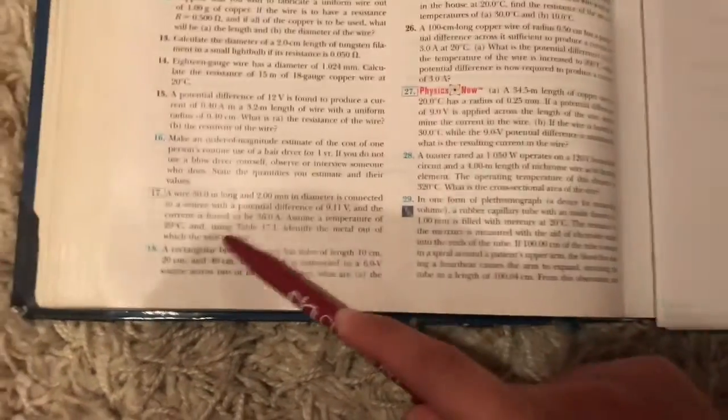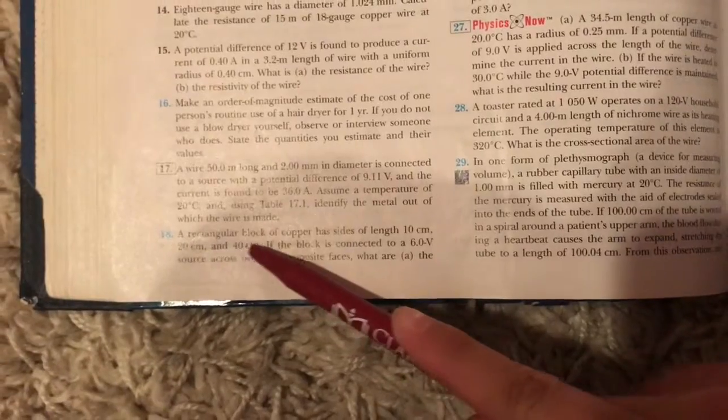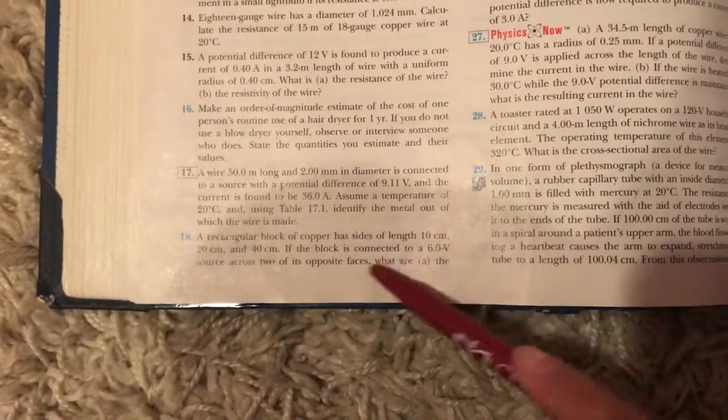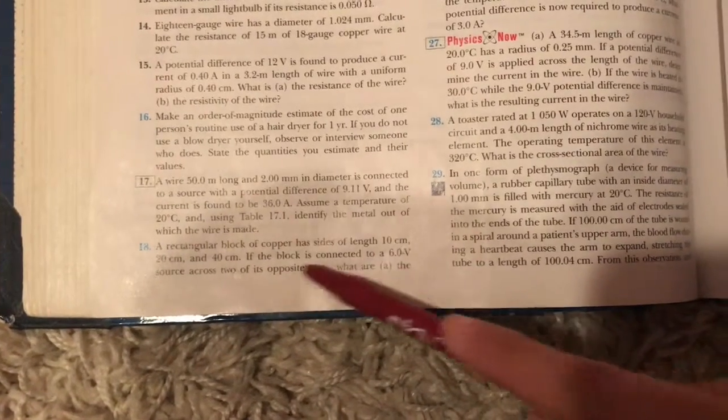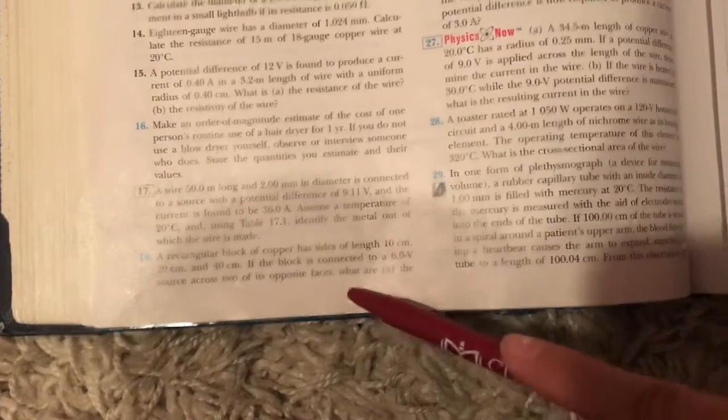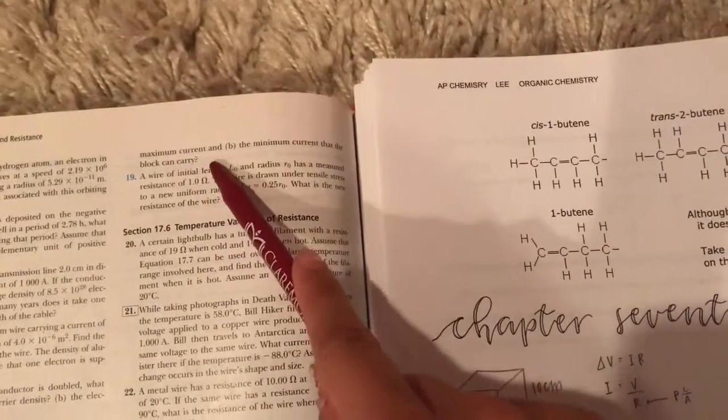So this is the chapter 17 homework number 18, and it reads right here that a rectangular block of copper has sides of length 10 centimeters, 20 centimeters, and 40 centimeters. If the block is connected to a 6-volt source across two of its opposite faces, what are A, the maximum current, and B, the minimum current that the block can carry?